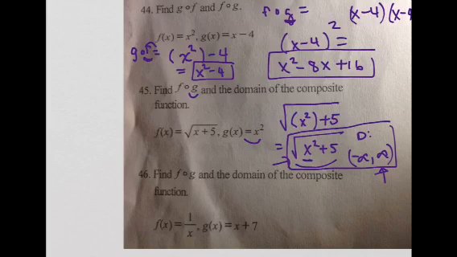For 46, find f of g and the domain of the composite function. So g, again, the domain is all reals. We're coming in with all reals. Okay? That's your inside function. So when we do f of g, f is our outside function, so we're going to write the outside function without the x.